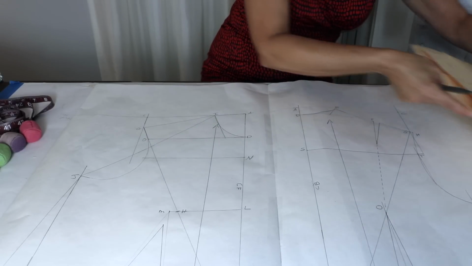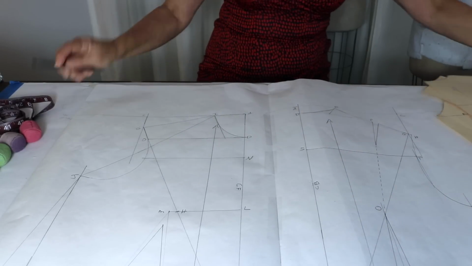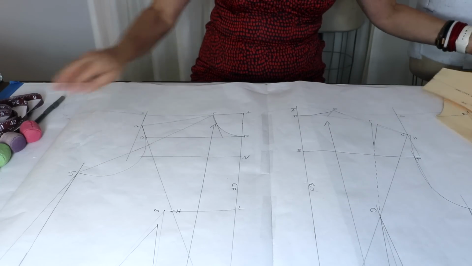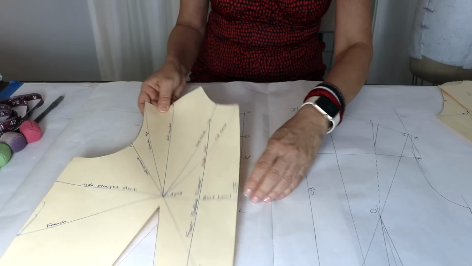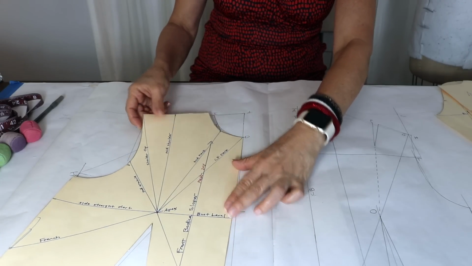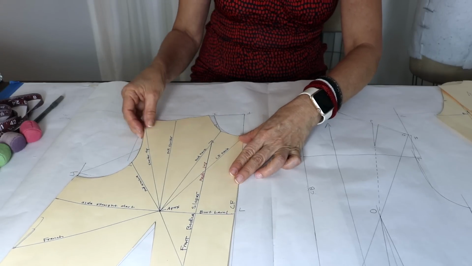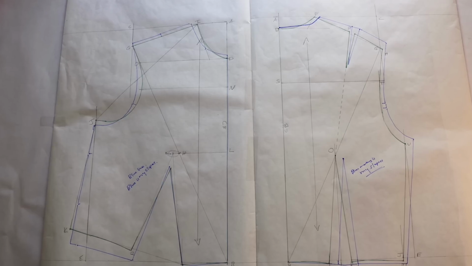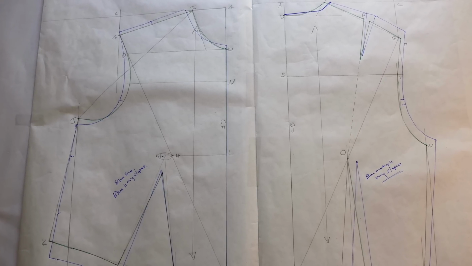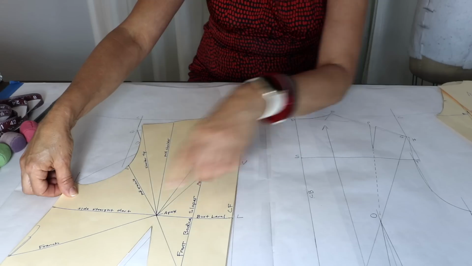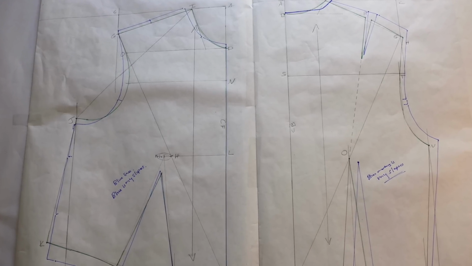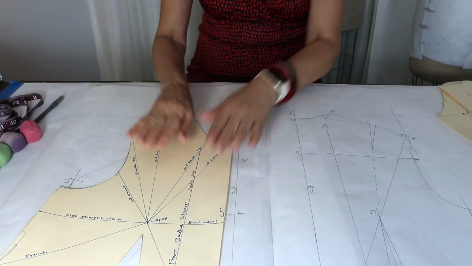If you'll see my measurements here, this is the front bodice, and this is the back bodice. And if I put my sloper onto the front bodice, you'll see that there are many discrepancies. Here's my neckline. It doesn't really follow where it needs to be. The slope of the neck and the slope of the armhole are completely different. And this is way too high, and of course the waist measurement is wrong. So this has been tweaked.